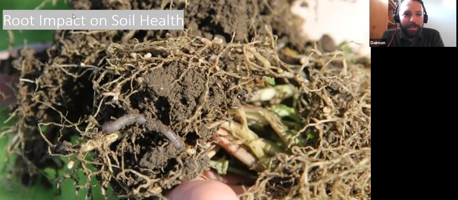The roots also really enmesh the soil aggregates, so they add stability to those aggregates that have been created by a good soil ecosystem. I'll talk about this in a moment, but the roots actually have exudates and chemical signals that stimulate soil microbe activity and create a lot of symbiotic benefits when that soil ecosystem is working really well.